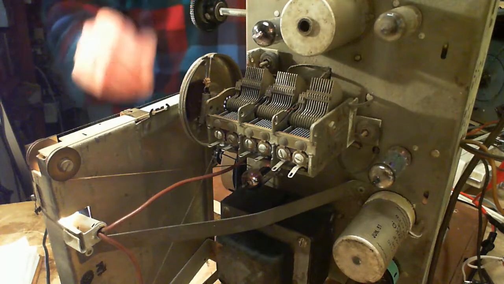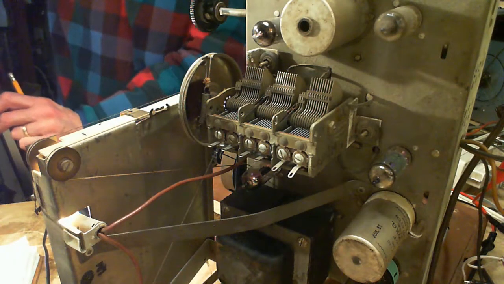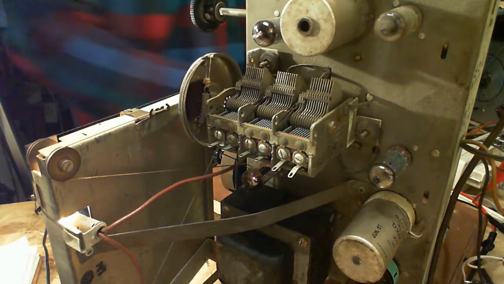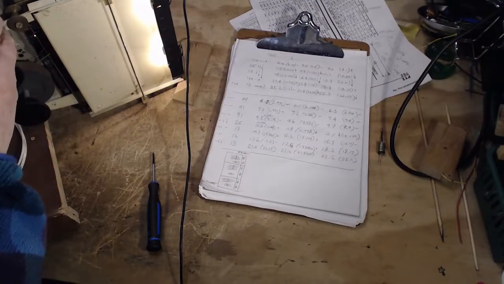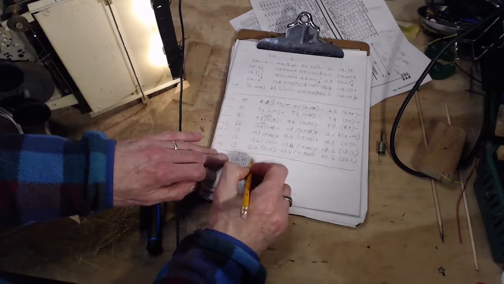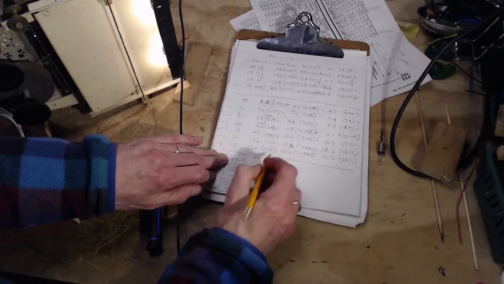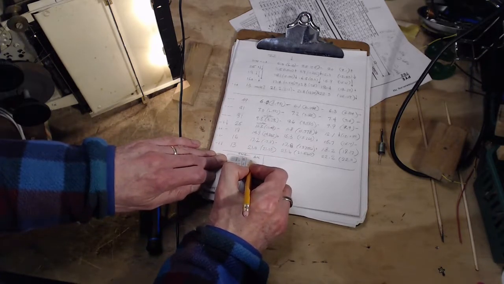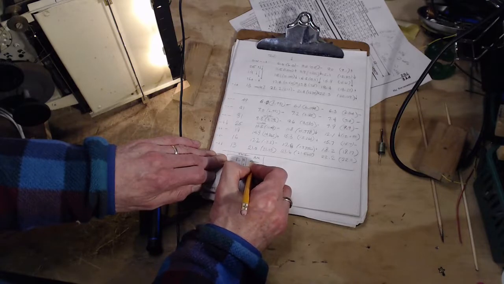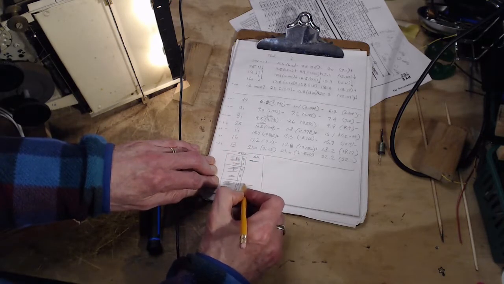I think from that we can conclude that on the AM band, the broadcast band, we are listening to this one and this one.